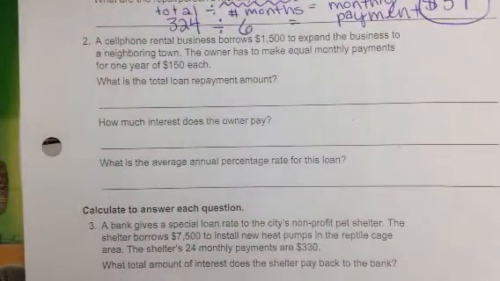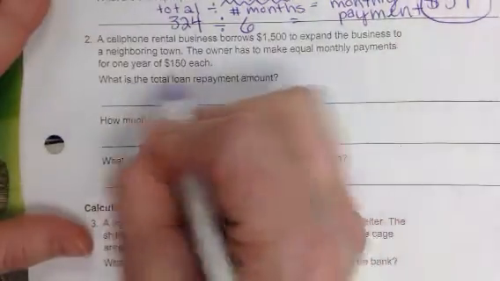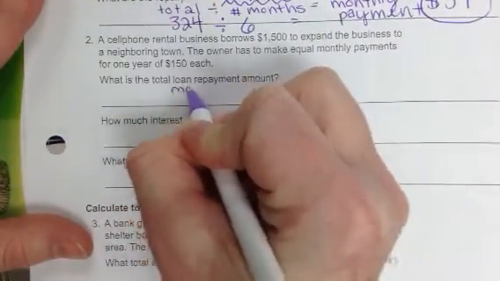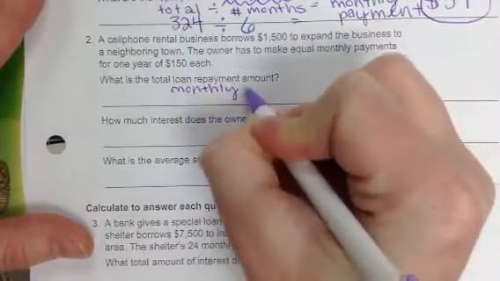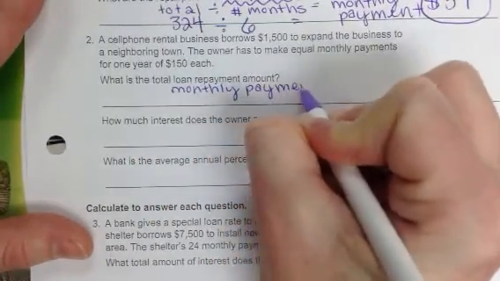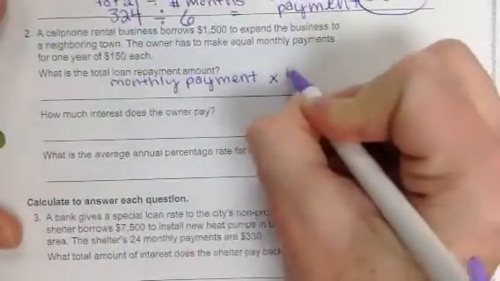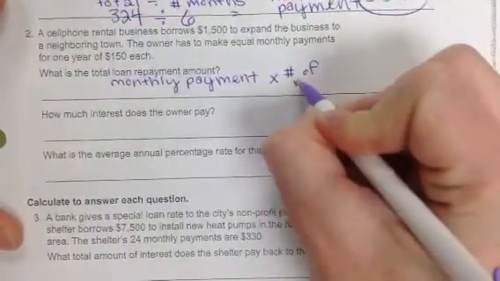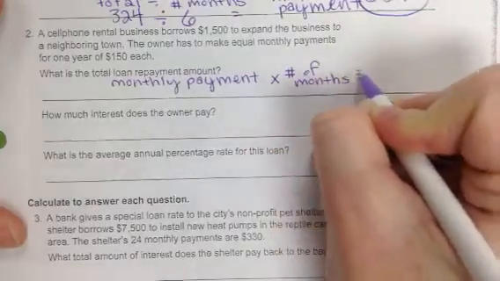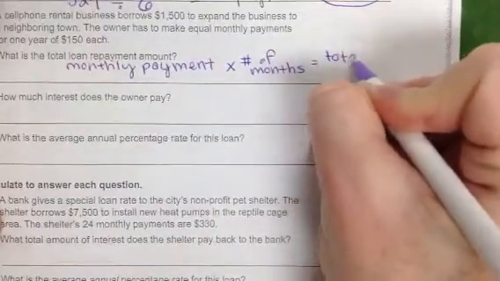Number 2, a cell phone rental business borrows $1,500 to expand the business to a neighboring town. The owner has to make equal monthly payments for 1 year of $150 each. What is the total loan repayment? So I'm going to take the monthly payment times the number of months to get the total repayment.